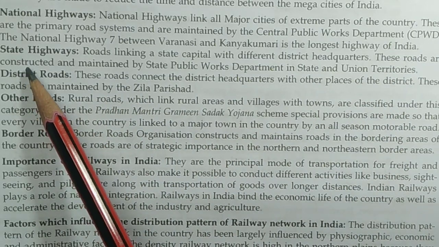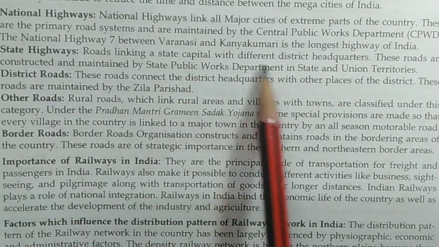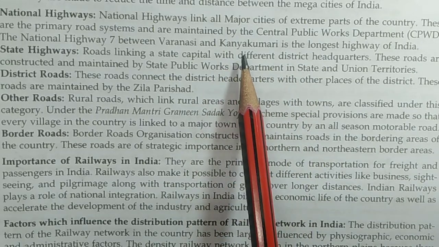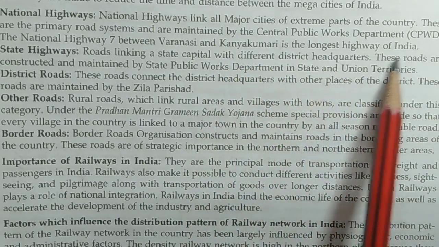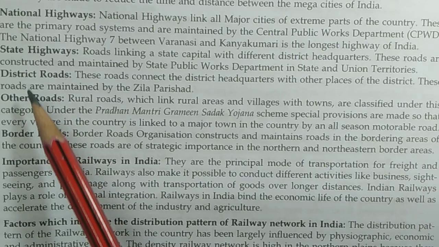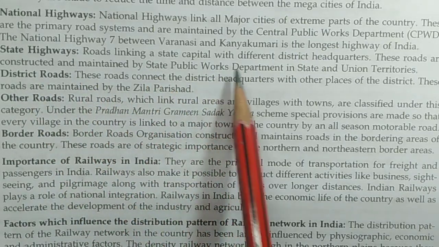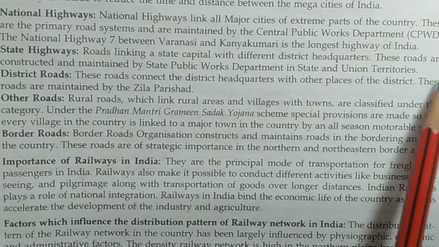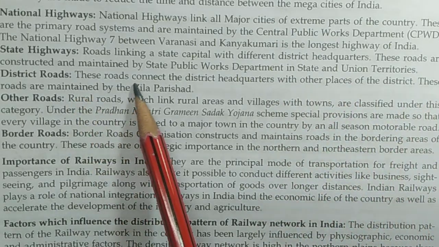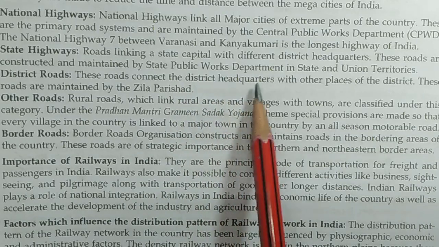Next, state highways. In exams, MCQ type questions are generally asked about which is the longest highway in India, so be aware of these points. Now next, state highways: roads linking a state capital with the different district headquarters. These roads are constructed and maintained by the state public works department in the state and union territories.